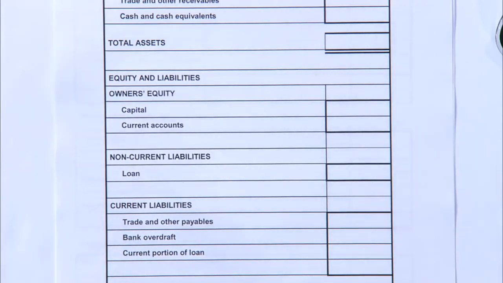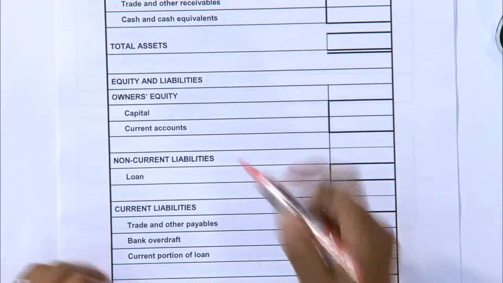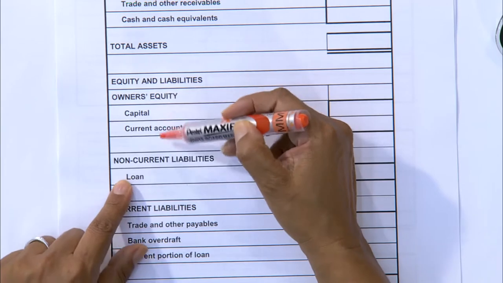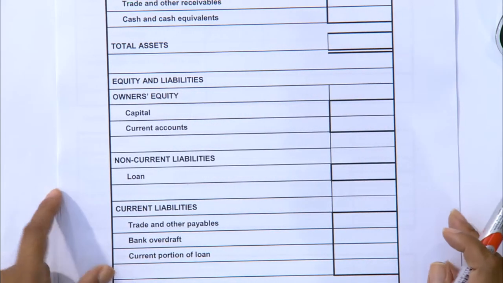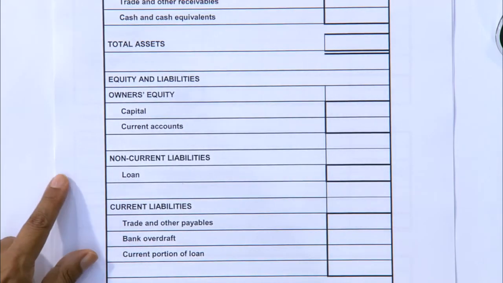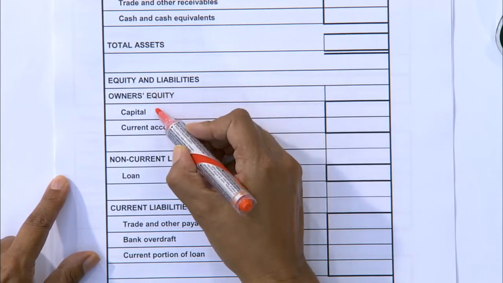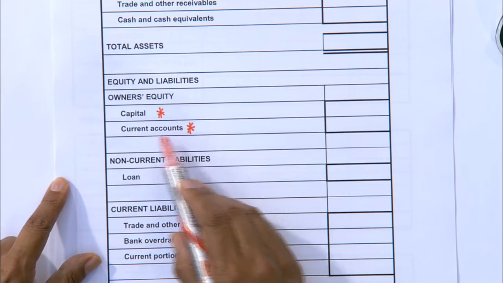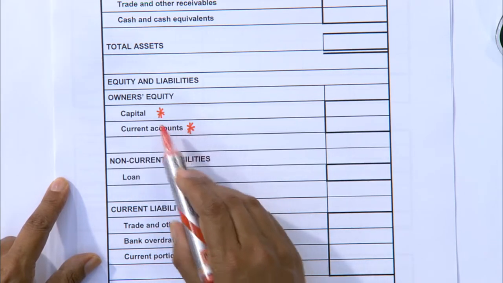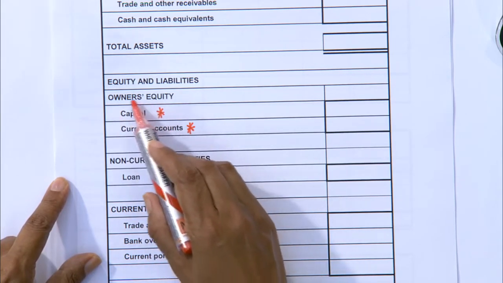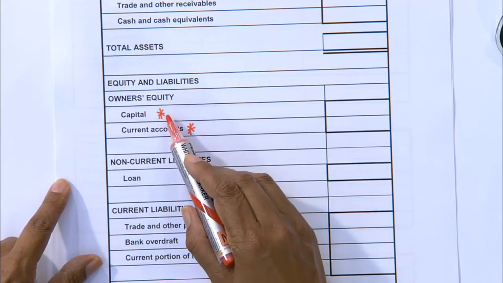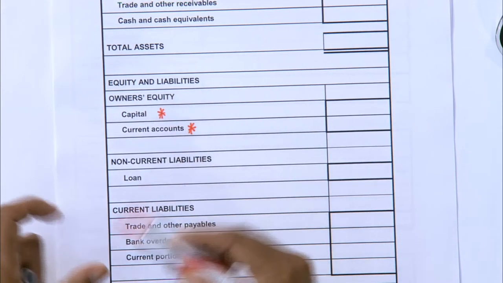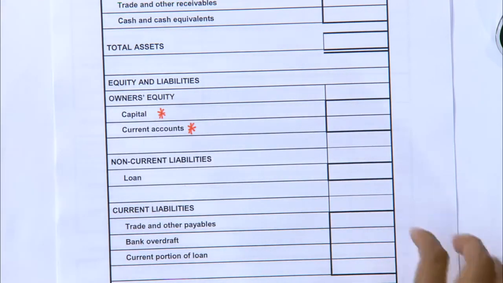So if you look at your equity section, I know I'm bouncing a bit, right? But I just want to show you what's different in your balance sheet. So it's only this. In fact, it's just one addition that's different. In your sole trader, there was only capital. Now in your partnership, you have capital and current accounts in your balance sheet.